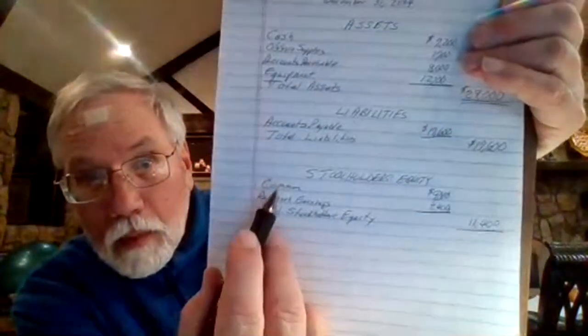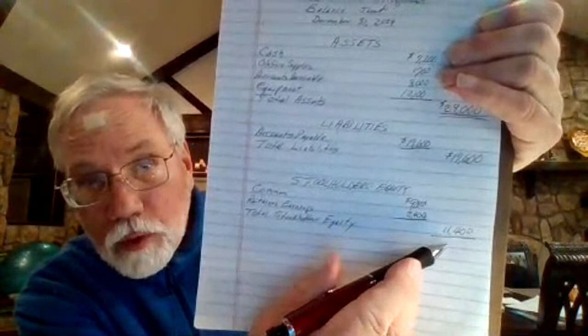Combine those two things and I get $11,400, and that is called total stockholders' equity. Common stock and retained earnings together, total stockholders' equity.